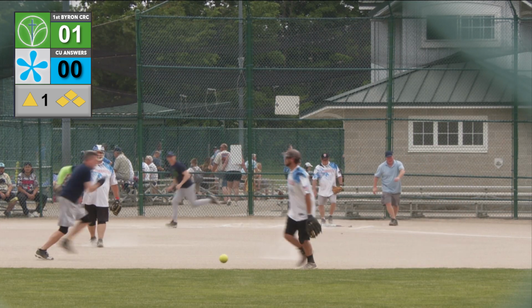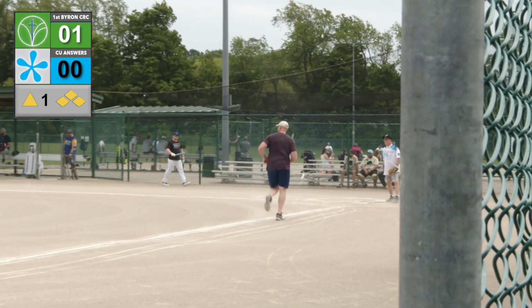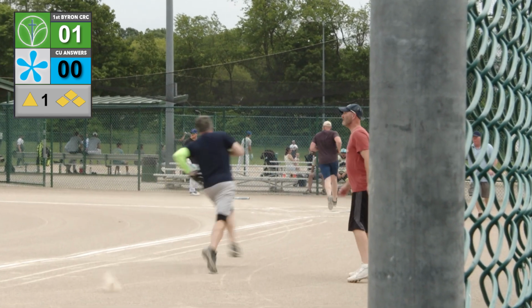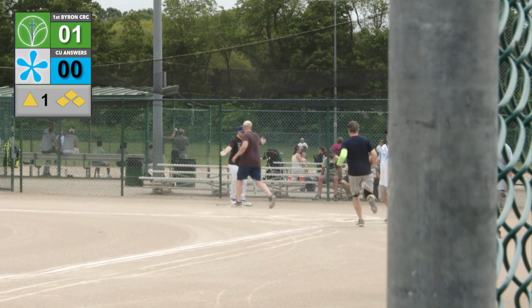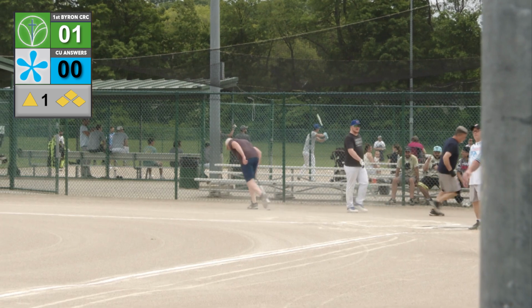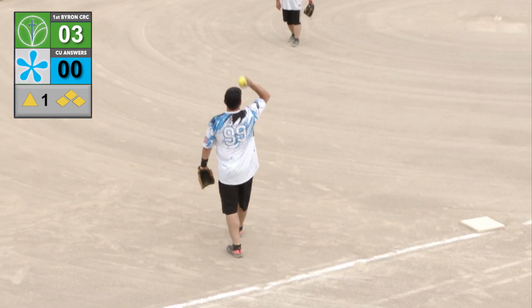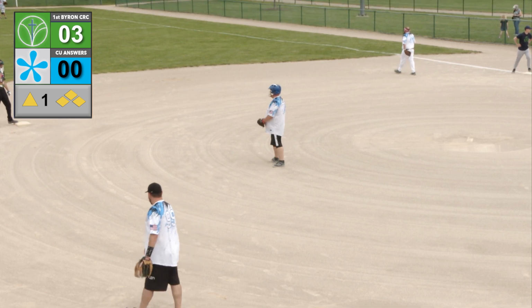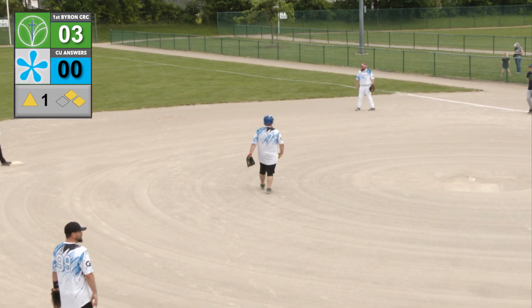This one swung on, ripped on a line, ground ball, and into left center field. That's good for 1 run. And the fielder kicked it a bit, so 2 runs will score with no threat of a throw. And 3-0 now for First Byron CRC.